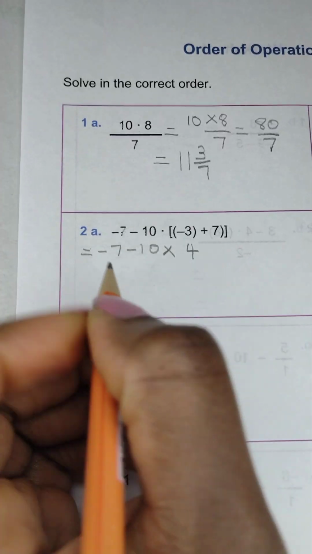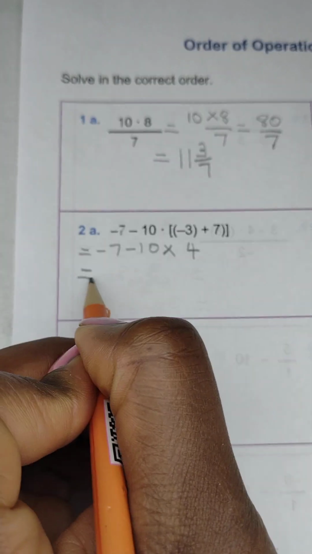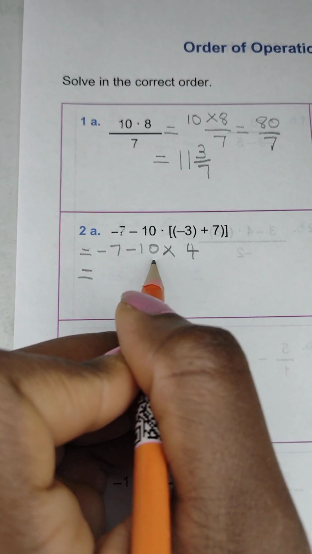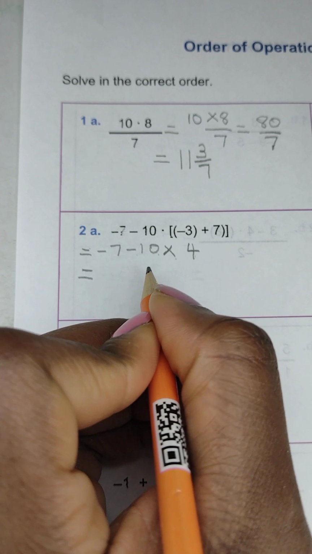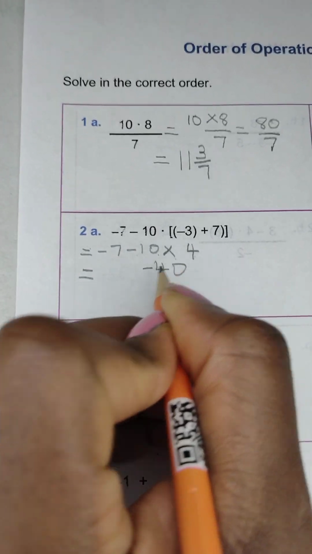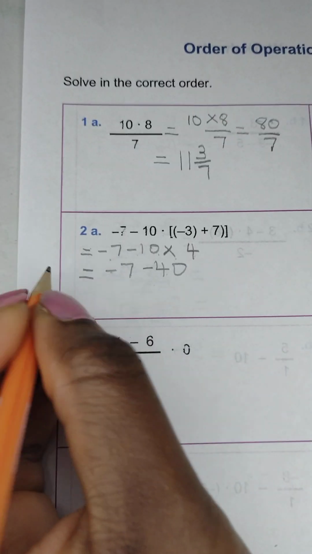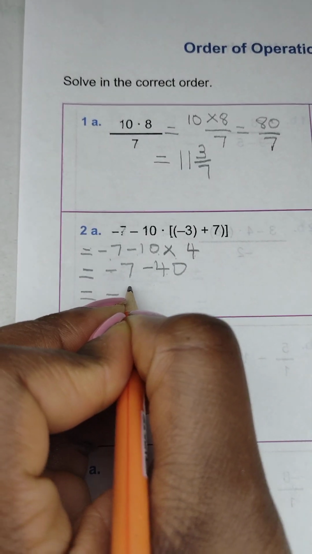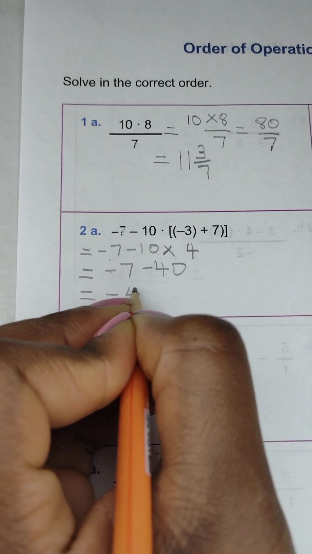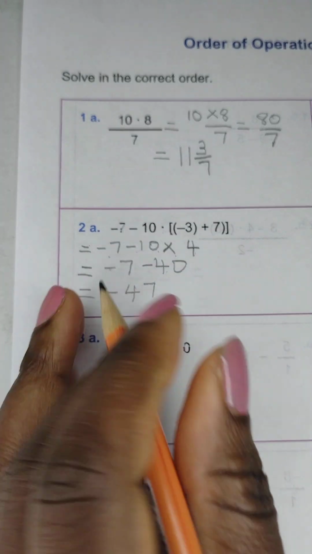I'm going to put 4 there. And then multiplication first. -10 times 4 is -40. And then we'll bring down that -7. So -7 subtract 40 means -47.